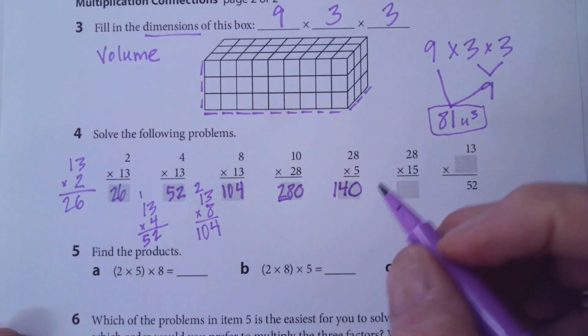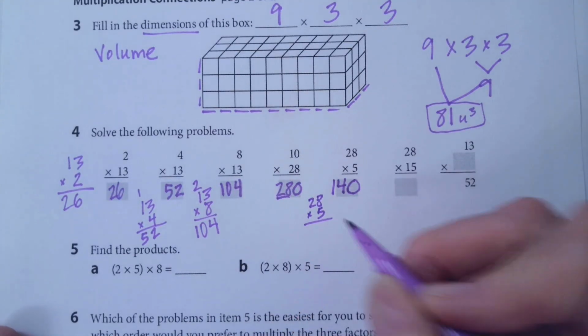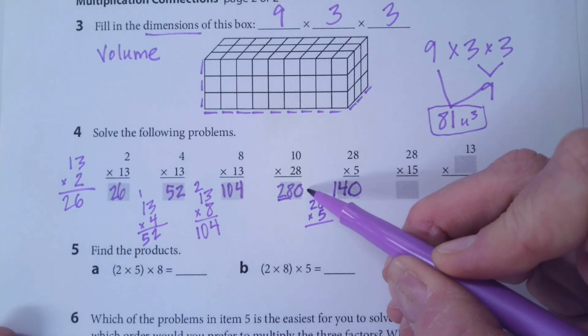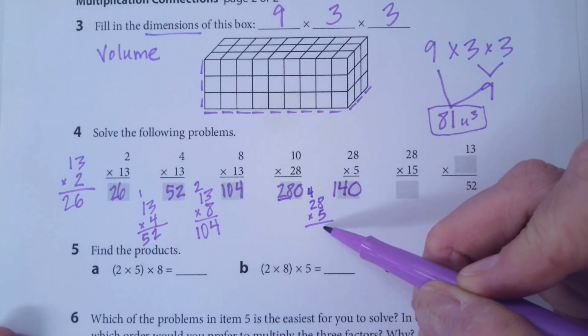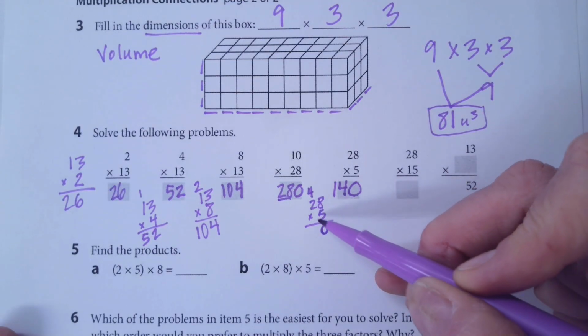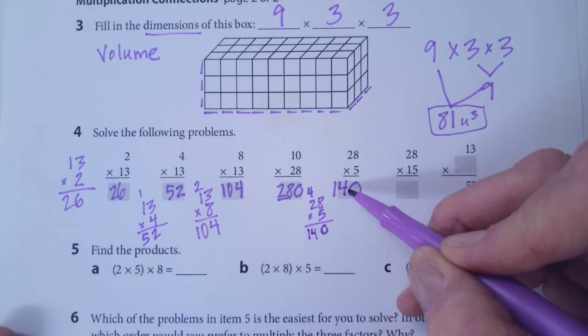Now, if you would like to check your work with our new algorithm, just for funsies, for practice, let's try it. 5 times 8 is 40. Put your tens up here and your 0 here. 5 times 2 is 10, plus 4 is 14, and there it is. We got a match.